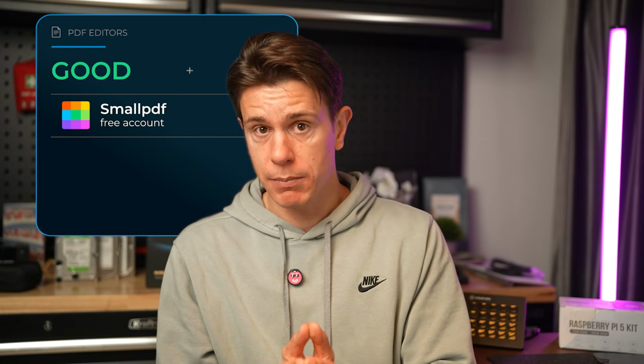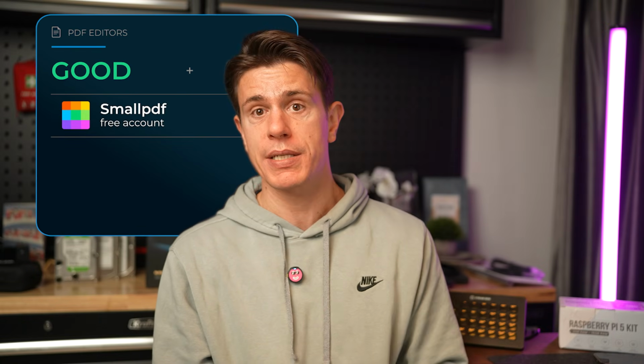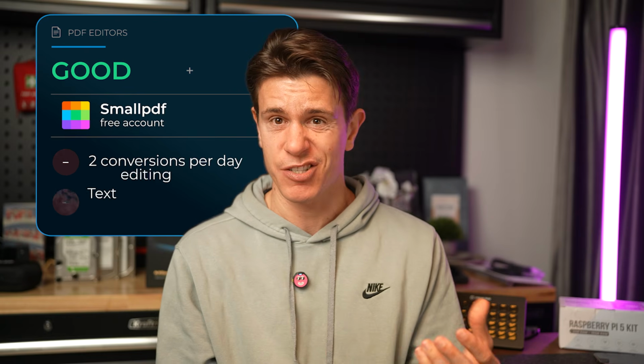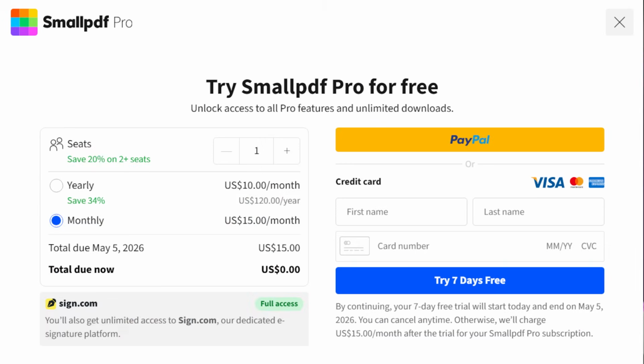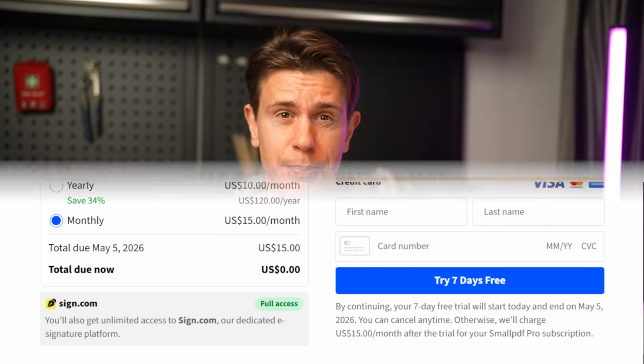Now, you will hit some limits with a free account. You can only process 2 conversions per day, and editing text is locked behind the premium plan. So the real hack is their 7-day pro trial, which gives you full access to text editing. So if you just need to edit a single PDF, I recommend grabbing the trial, and then you can cancel it before the week is over.